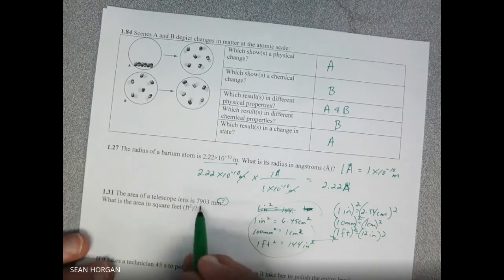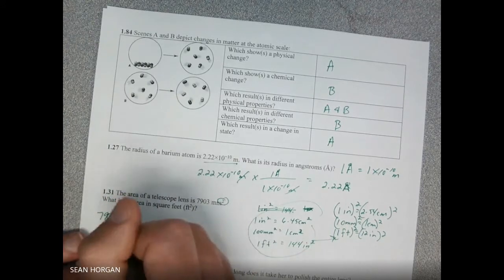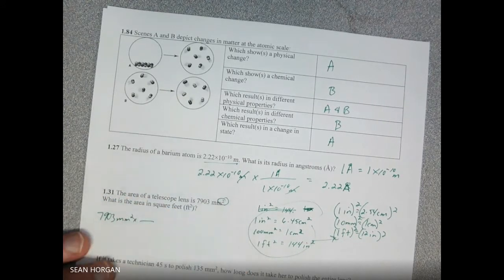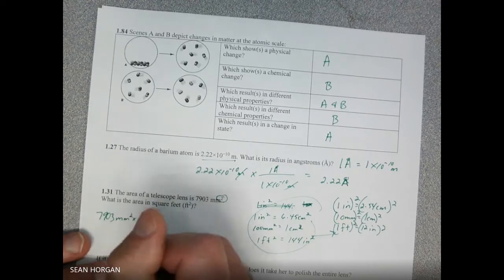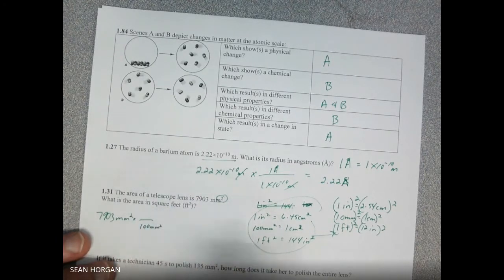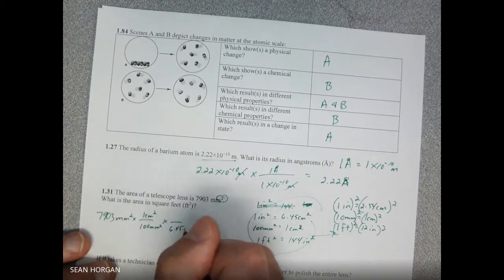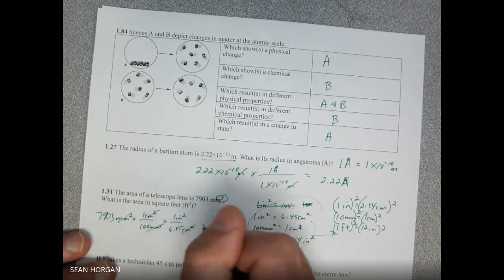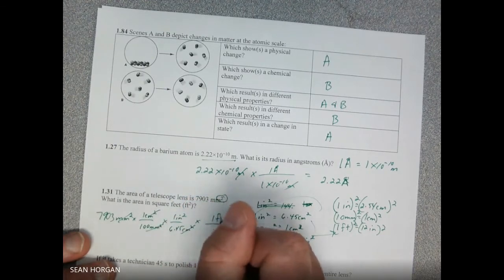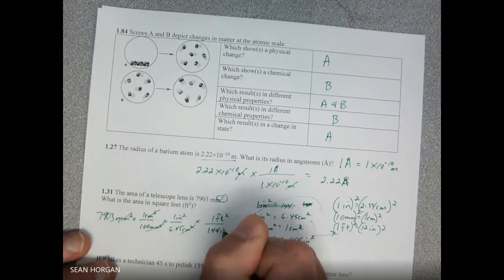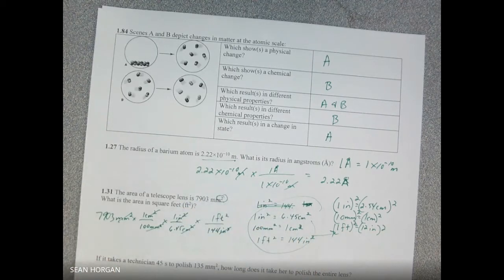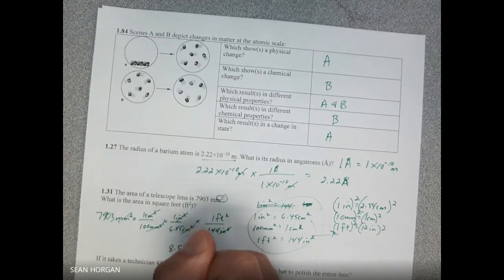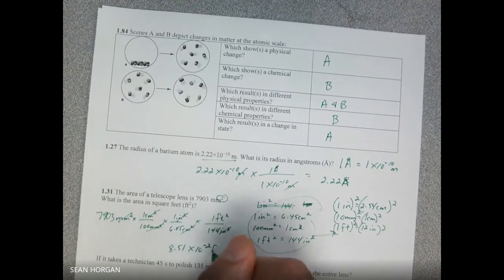All right, so they only gave me one number, 7903 millimeters squared. So I'm going to use these in the order they gave, millimeters squared first, so I need to cancel. So 100 millimeters squared on the bottom, 1 centimeter squared on the top, and then 6.45 centimeters squared on the bottom, so they'll cancel. It's all about canceling. Then 1 inch squared on the top, and 1 foot squared for 144 inches squared on the bottom. So those cancel too. And I ended up with 8.51 times 10 to the negative 2 feet squared.